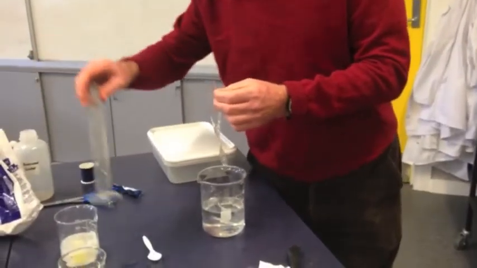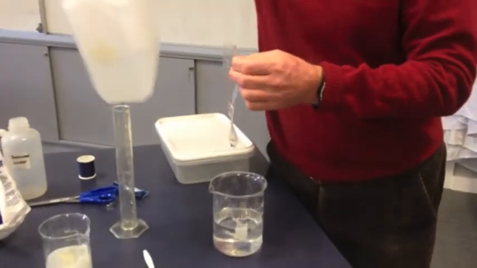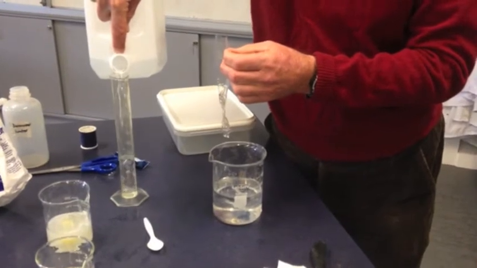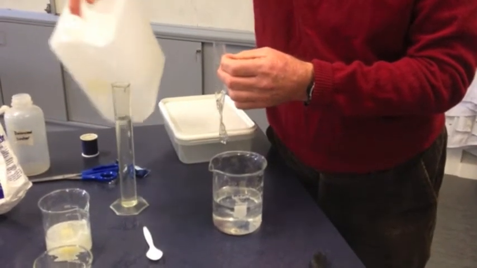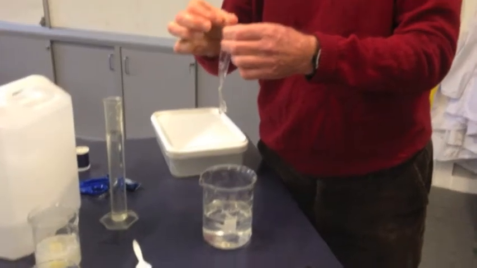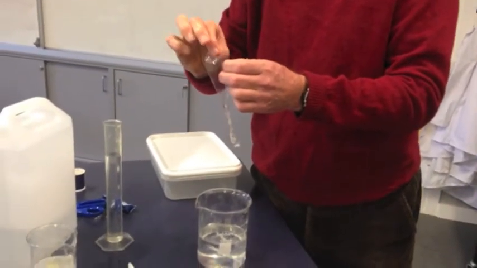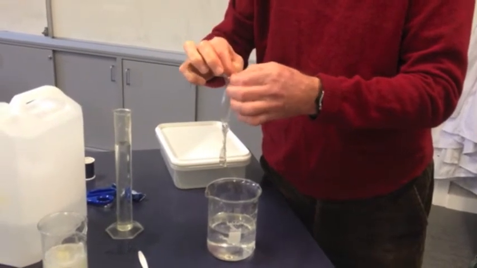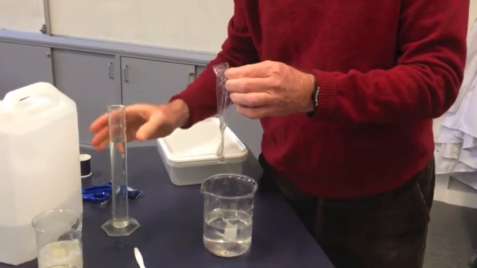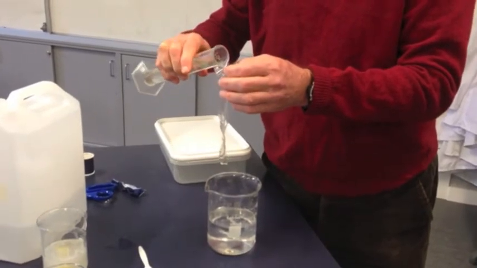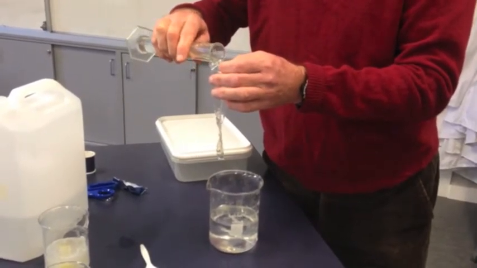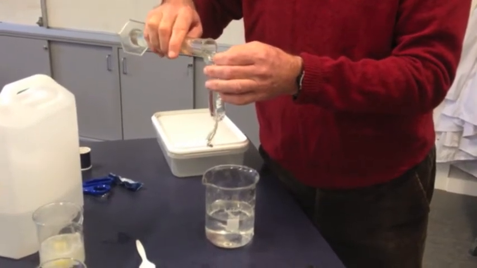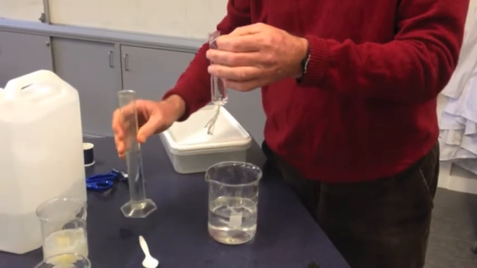So I'm going to take this deionized water, I'm just going to add it to the top of this. I've tied the bottom off now. I'm just going to add the water in here. Now, dialysis tubing is a semi-permeable membrane. It truly is semi-permeable. So it will allow water to flow through it, but it will not allow things like salt to flow through it.